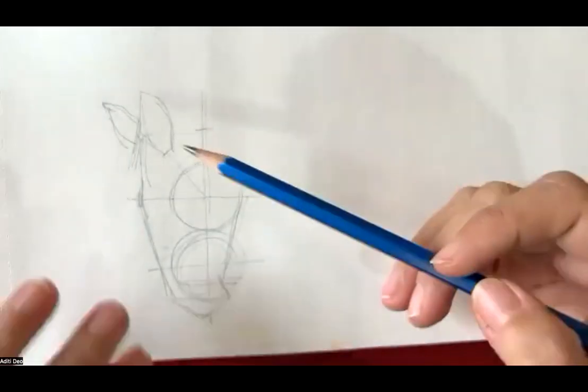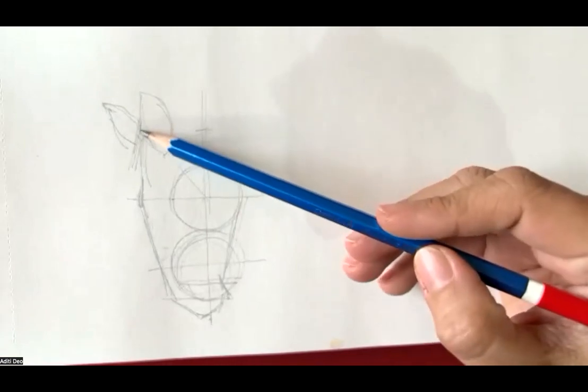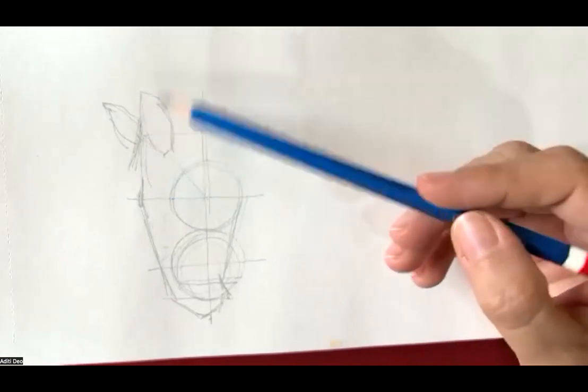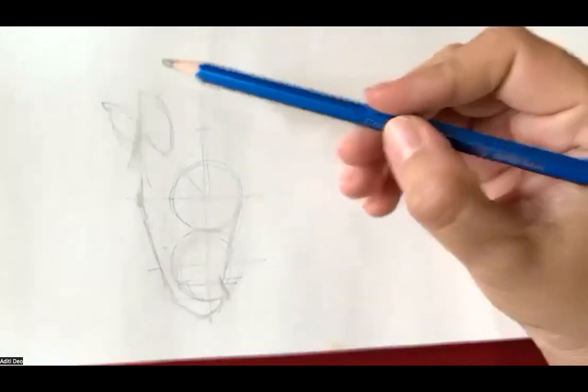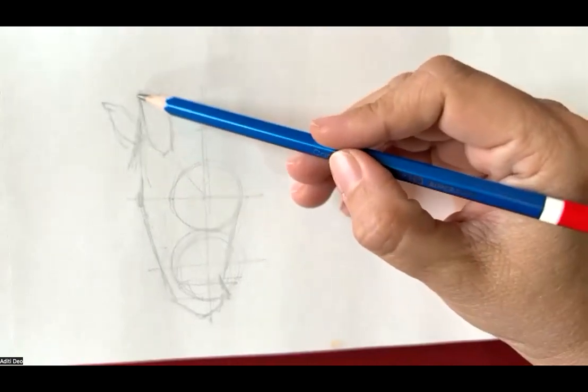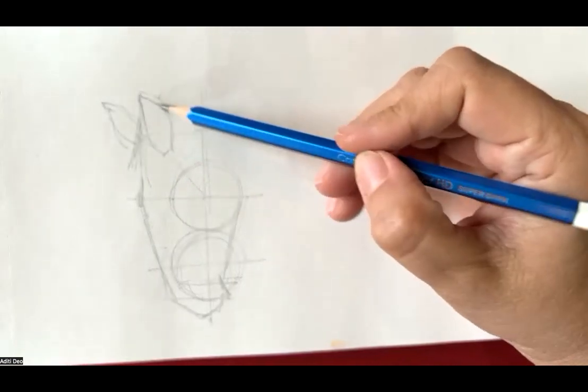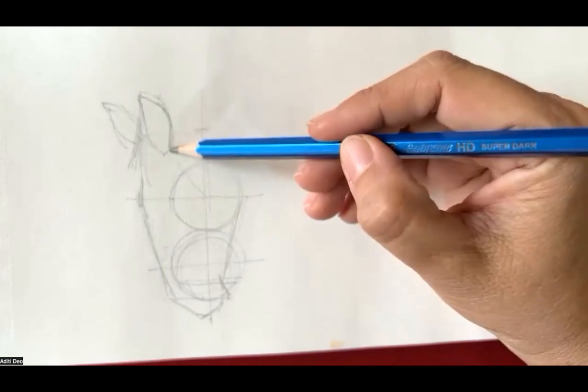The more sketching you do, the less you will have to do this talking to the line business. It'll be very instinctive. But in the beginning, it always helps to have that conversation.